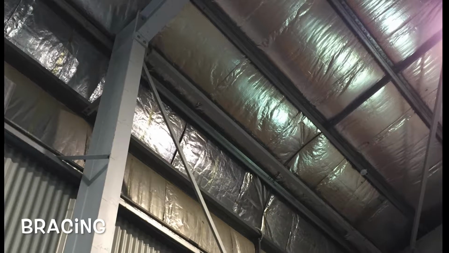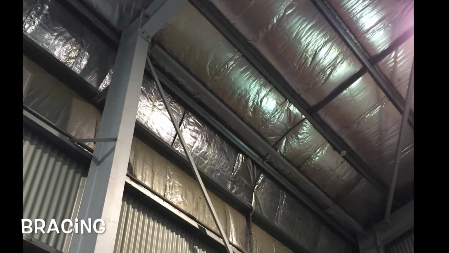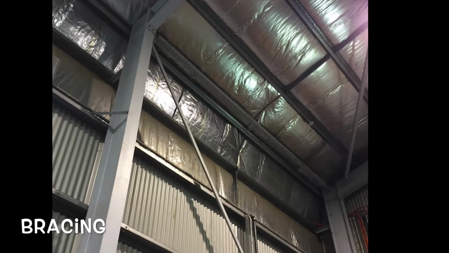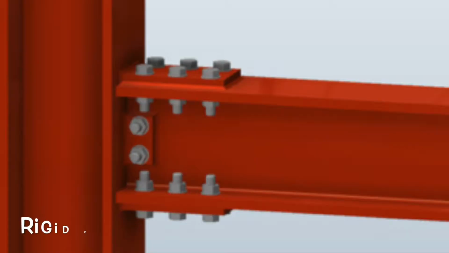Bracing is used through specific sections and areas of industrial buildings depending on the location, shape and uses of the building. They can be spanned diagonally between rafters and columns. Depending on the direction and location of the span, bracing can support the building in either tension or compression.